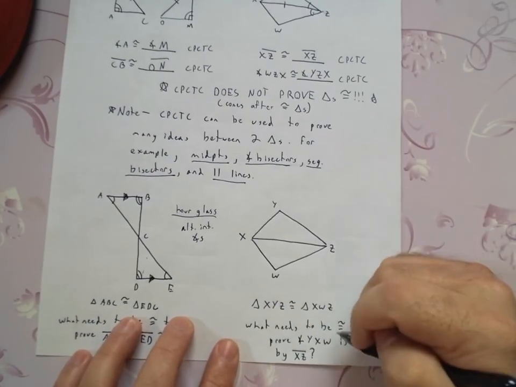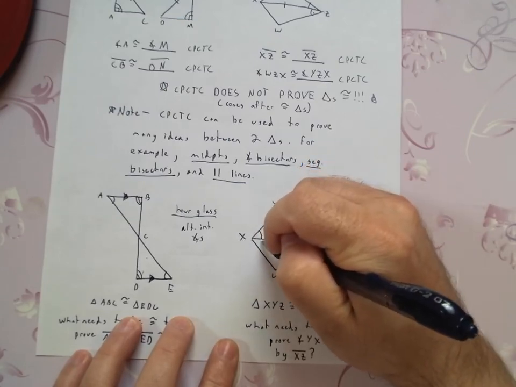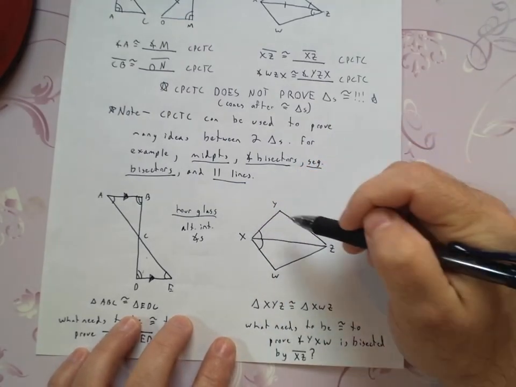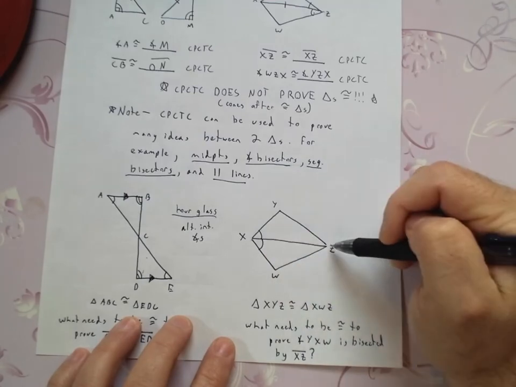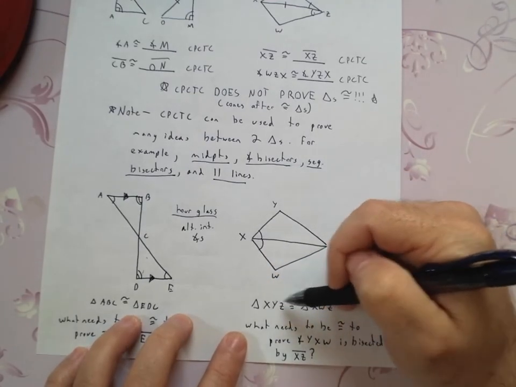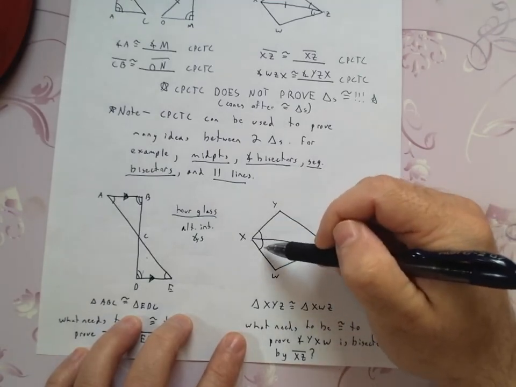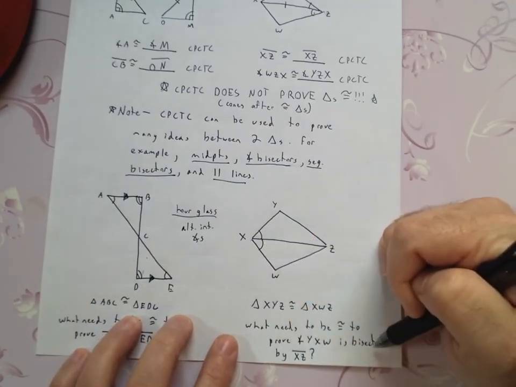Okay, over here, if I want to prove that this giant angle right here was bisected, all I would need to know is that these two angles were congruent. Angle YXZ congruent to angle WXZ. And they would be because of CPCTC. I'm telling you, my triangles are congruent. These angles have to be congruent by CPCTC, and since they're congruent, we know that they are bisectors.